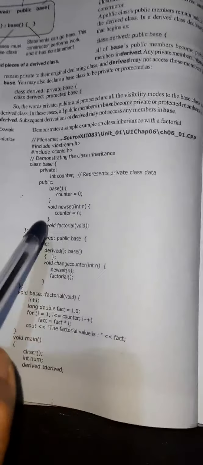Then only the non-private members of the derived class can access those private base class members. The public members change to private members when the access visibility mode changes to private.